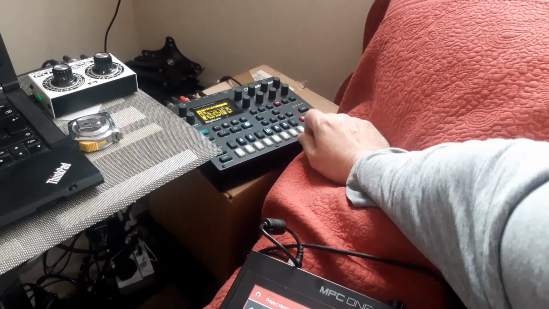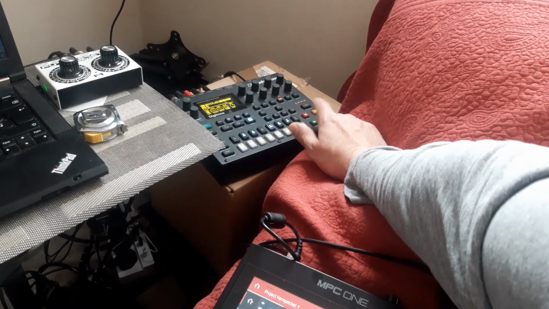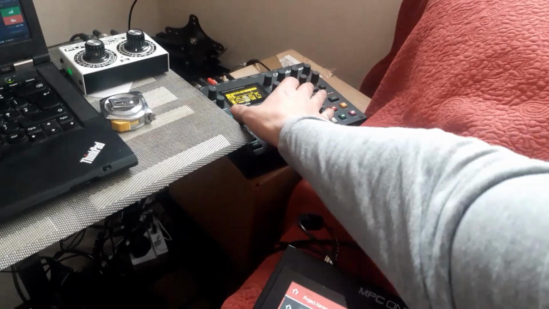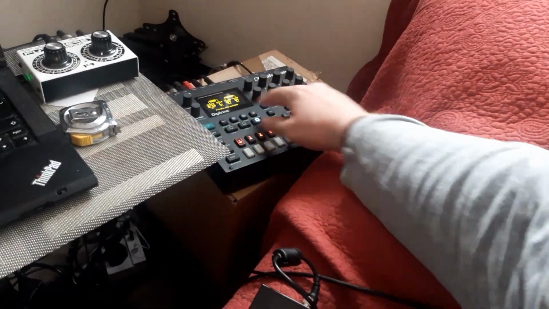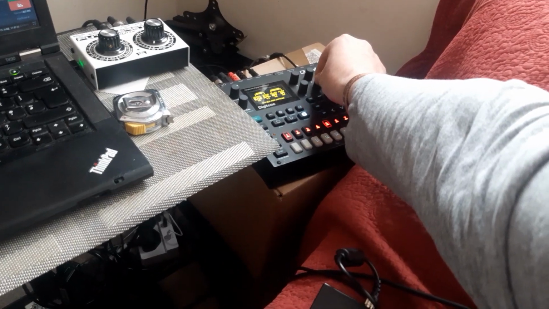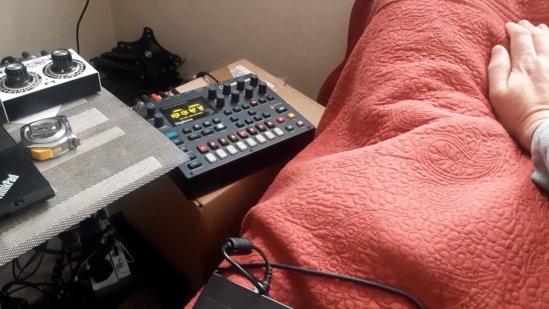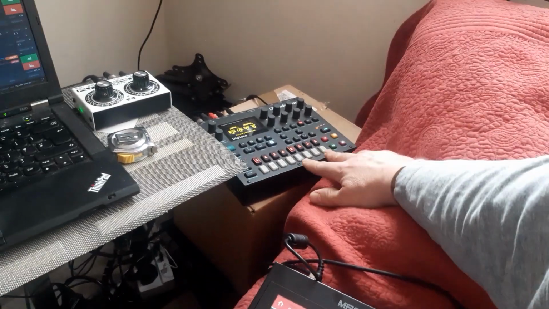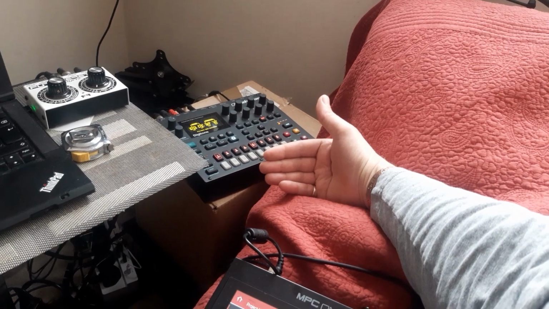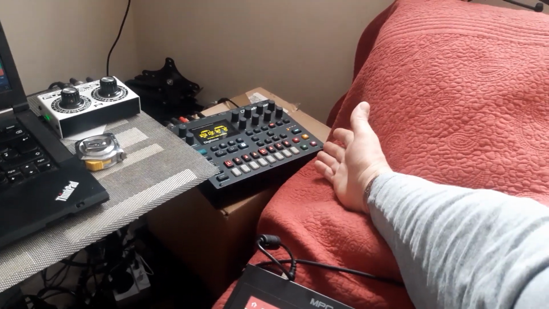This one has got a fixed step length, really. It's in like 4 bars, and you can squeeze 8 bars by putting the function page scale down to half. Yeah, and then you get 8 bars. Although you're losing resolution on the sequencer. Yeah.